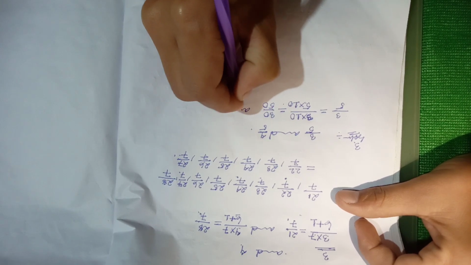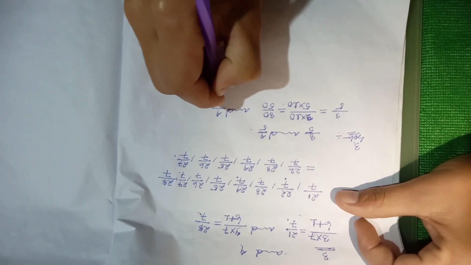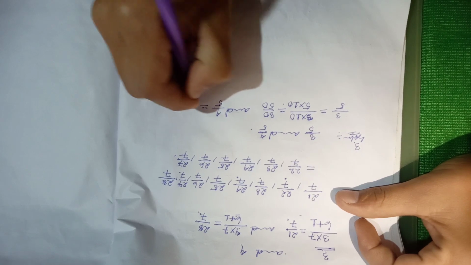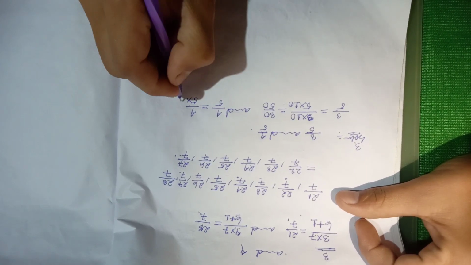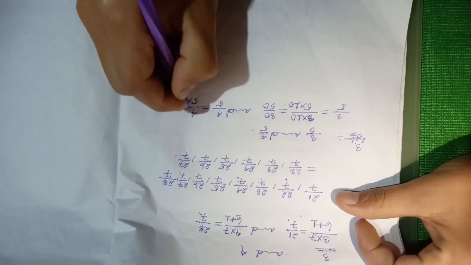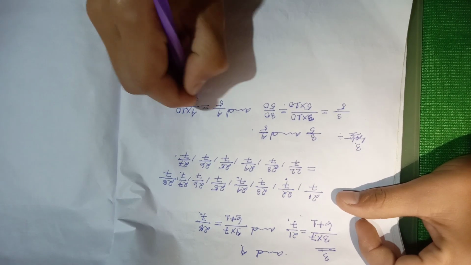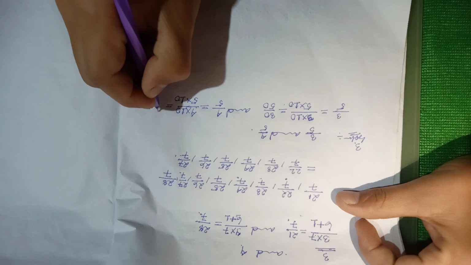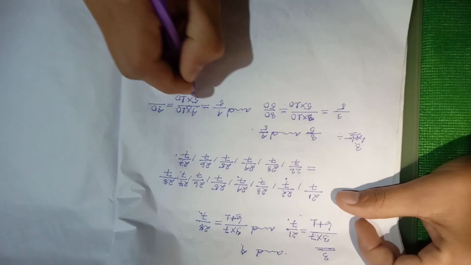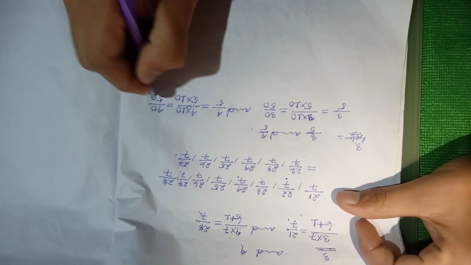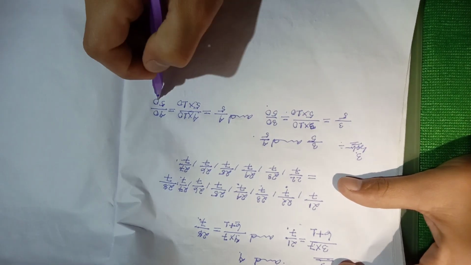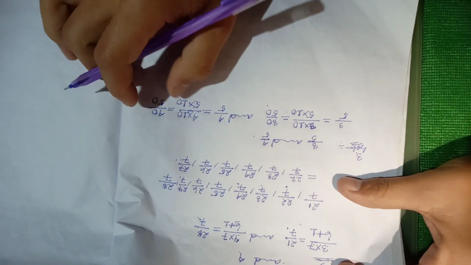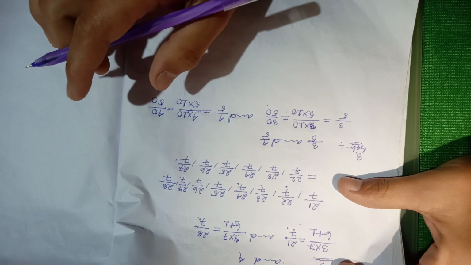And 4 by 5: you just multiply 5 with 10, and even in the upper you have to multiply with 10, so 4 times 10 will give you 40, and 5 times 10 will give you 50. So in between this 30 by 50 as well as 40 by 50 you have to pick 5 rational numbers.